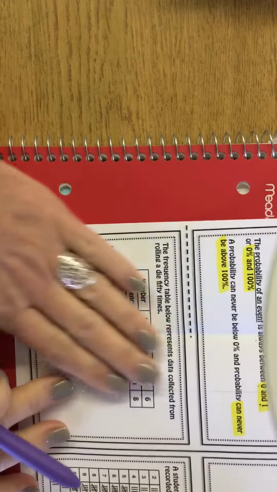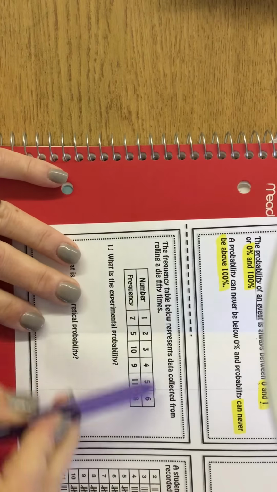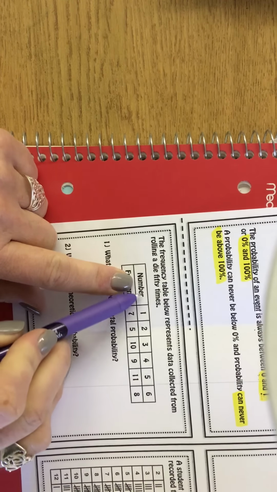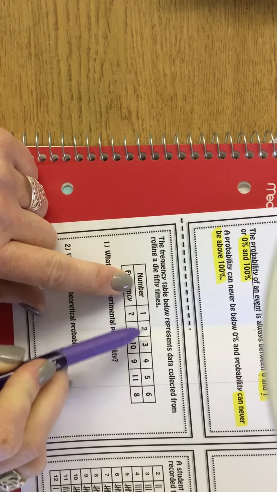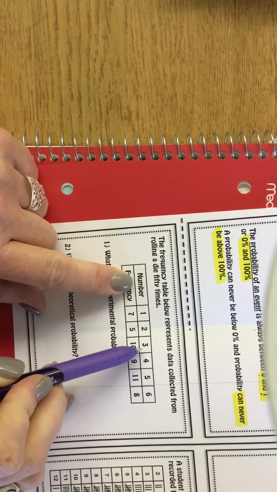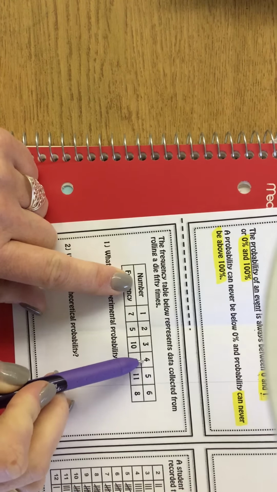So we have a frequency table, we have a dice. This is the number, so the side 1, the side that says a 2, the side that says a 3, the side that says a 4, and so on.